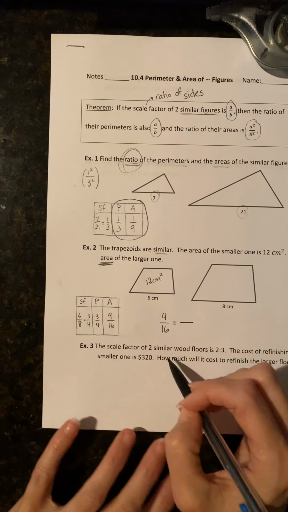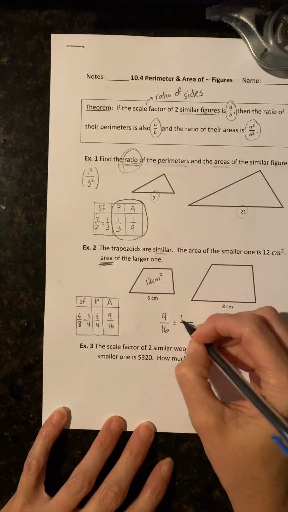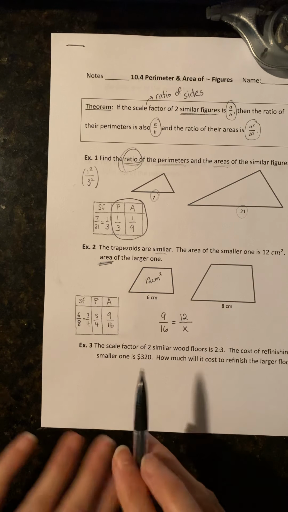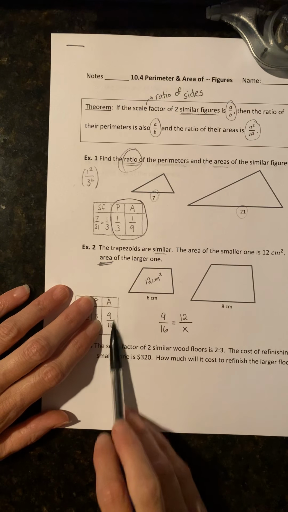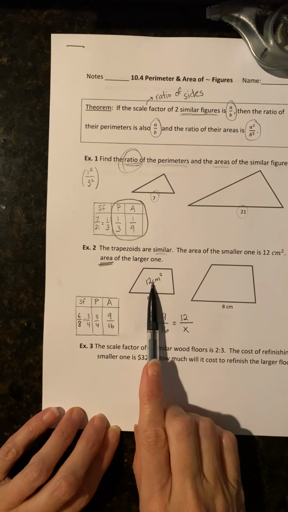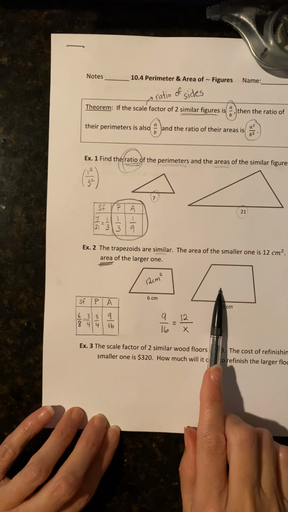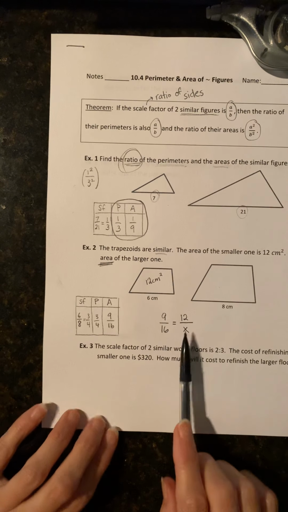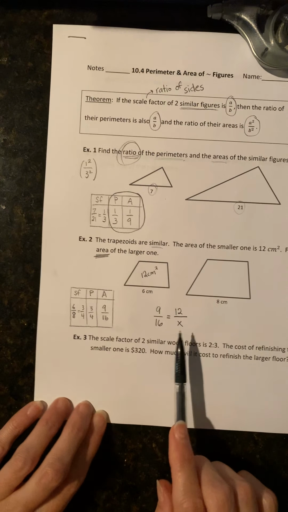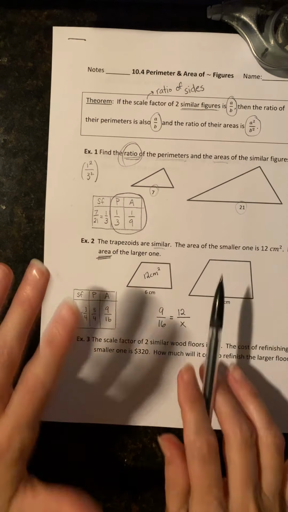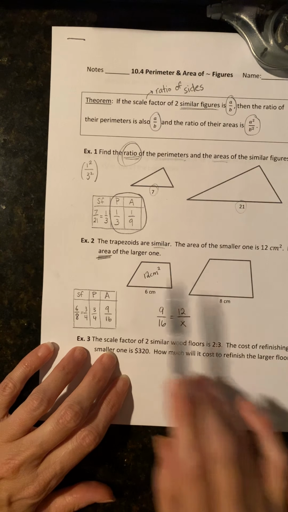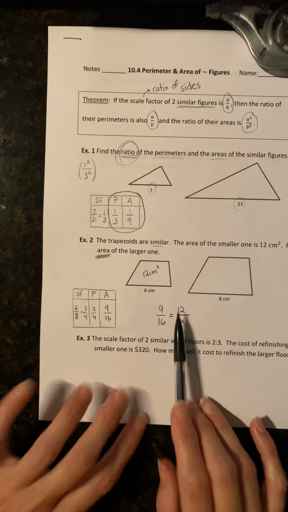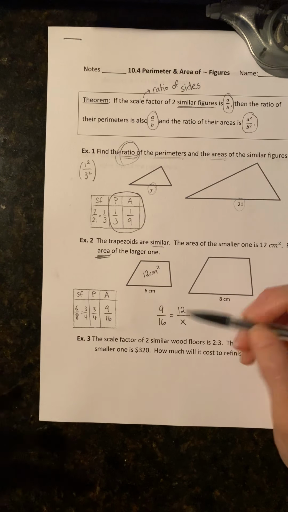All right, so I go 9 over 16 equals 12 over x. And the reason I put 12 on the top is because when I wrote 9 to 16, it's small shape to big shape. So when I write area to area, I have to write small shape to big shape. So it does matter which one's on top. So probably the most frequent mistake with this, besides going 6 to 8 equals 12x, is putting one of the fractions upside down, or putting the second fraction upside down.